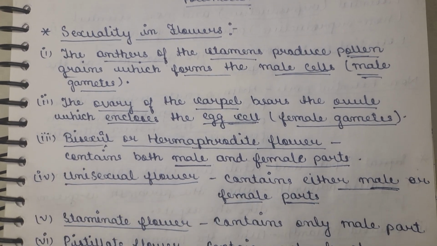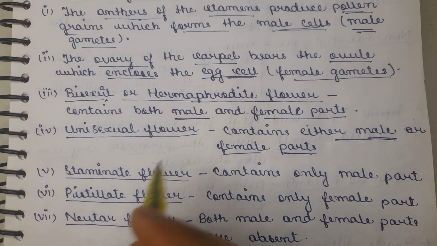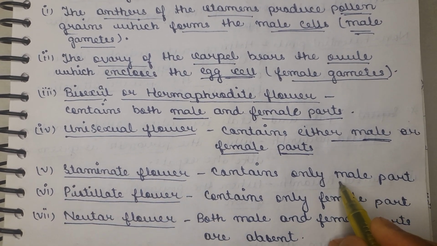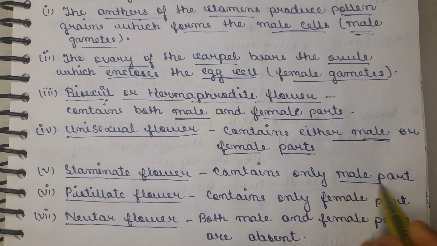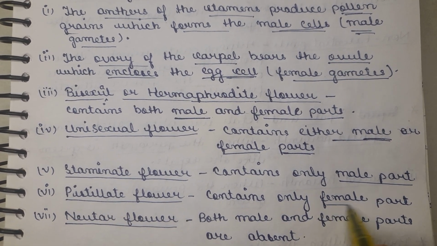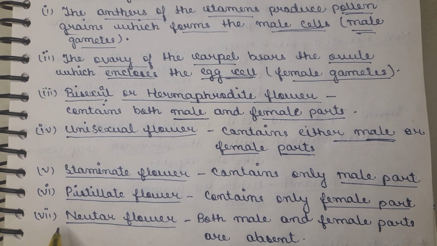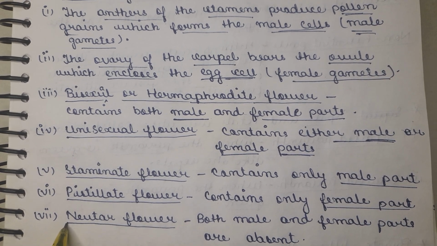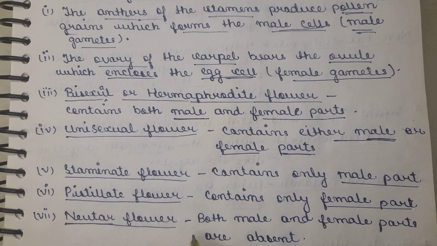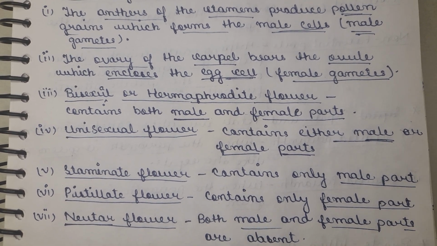Now the fifth term is staminate and pistillate. The term staminate is basically related to the male part, and pistillate flowers contain the female parts. The seventh one is the neuter flower. The name defines itself: neuter means that both male and female parts are absent.